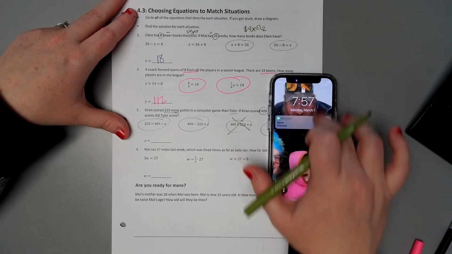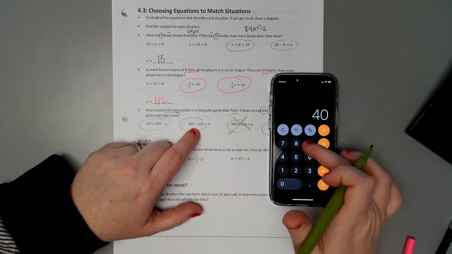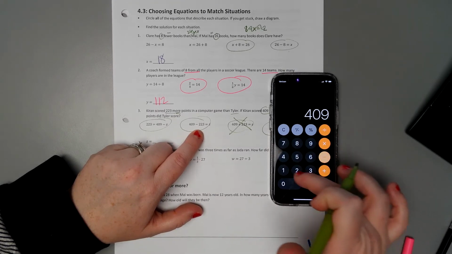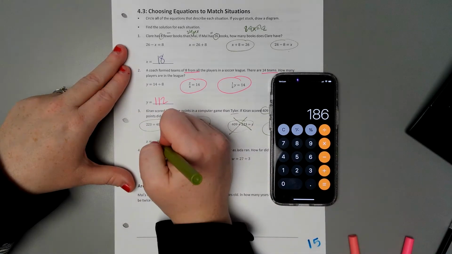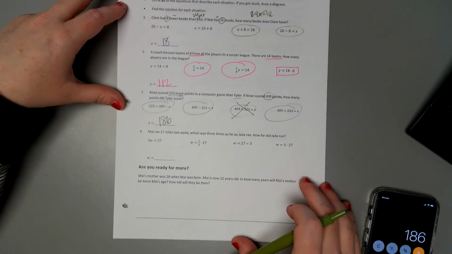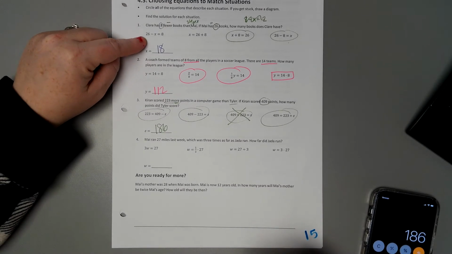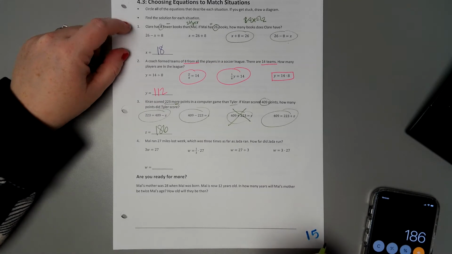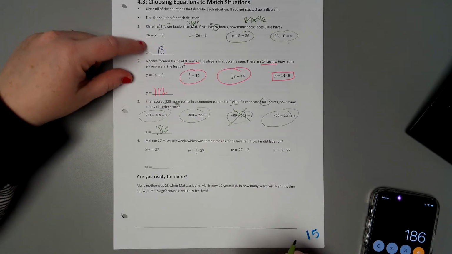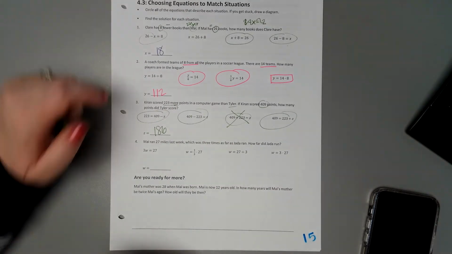I just need my calculator. We're going to just solve this one because the numbers are on the same side. 409 minus 223. 186 points. Alrighty, last one on this page. My guess is there's probably 3, because if we were to solve this one again, we would see that this one also works right here, because 26 minus 18 is 8. So there must be 3 for each problem that actually works.